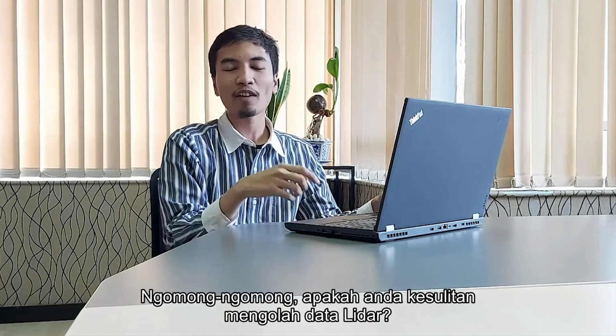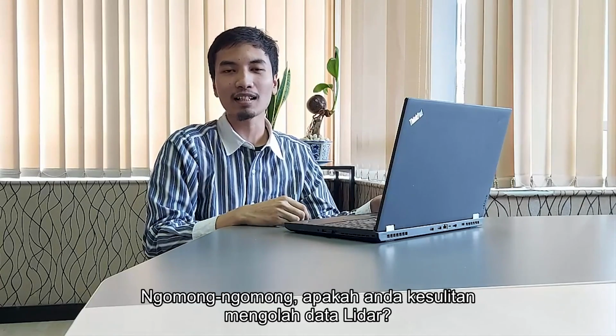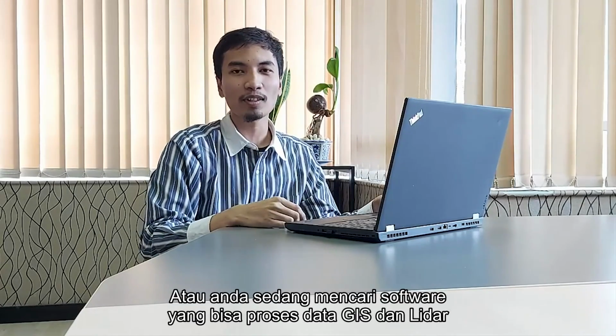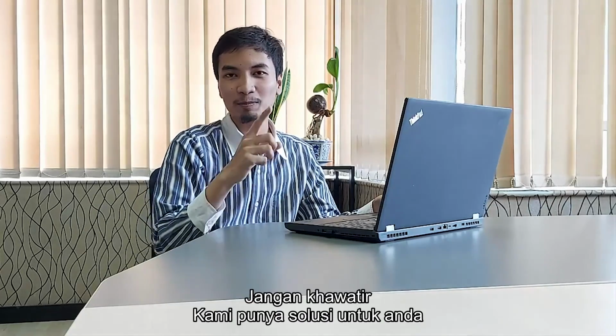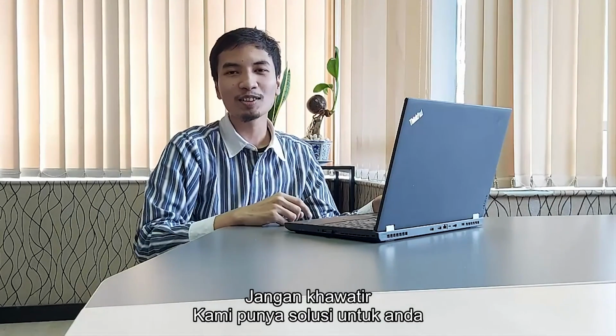By the way, do you have any difficulty processing your LiDAR data? Or are you looking for software that can process your GIS and LiDAR data faster than ever? Don't worry, we've got a solution for you.